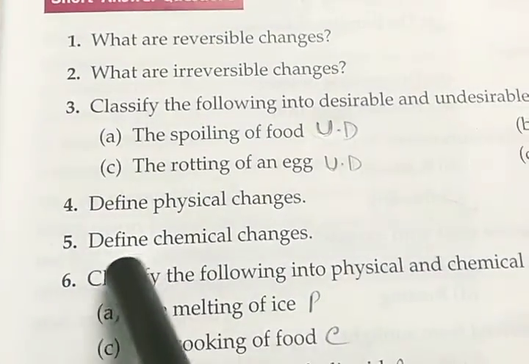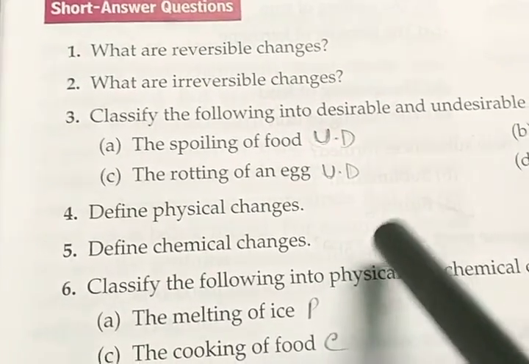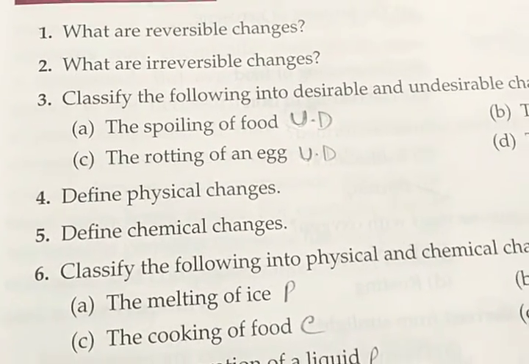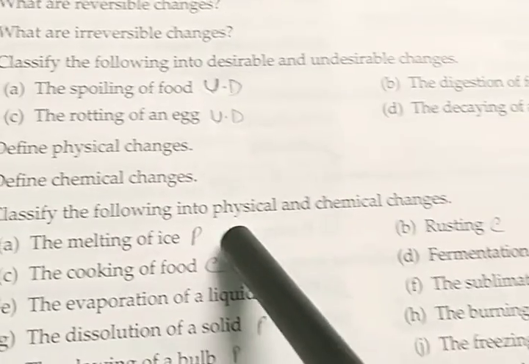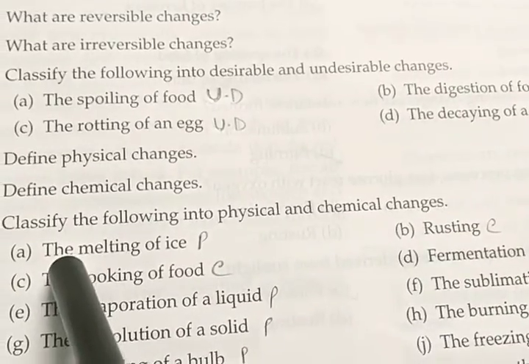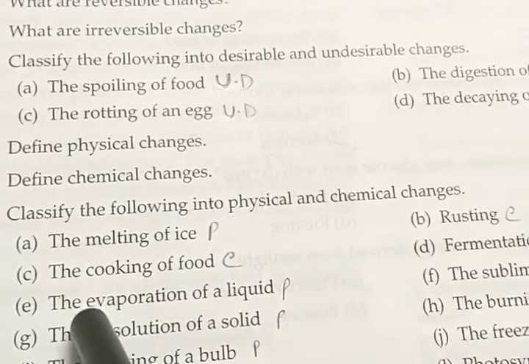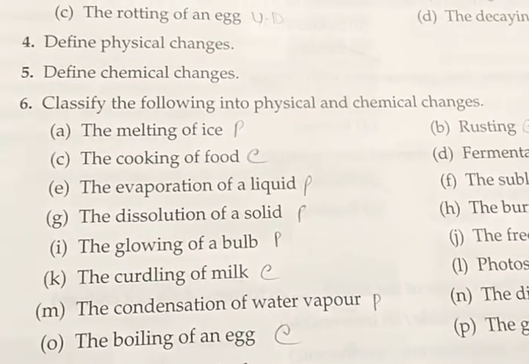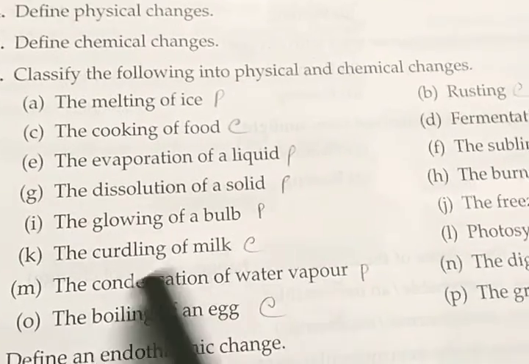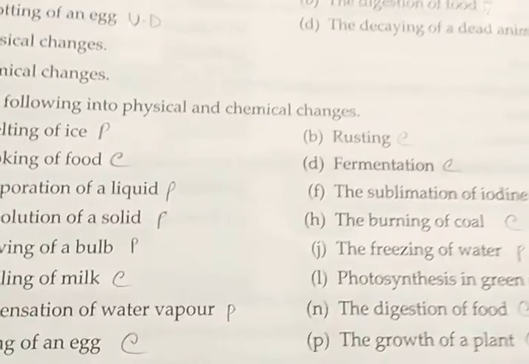Next, number 5, define chemical change. Chemical change is a kind of change in which the chemical composition of a particular substance is completely changed after the chemical reaction. Next, classify the following into physical and chemical changes. Like the melting of ice, physical change. The cooking of food, chemical change. The evaporation of liquid, physical change. The dissolution of solid, physical change. The glowing of a bulb, physical change. The curdling of milk, chemical change. The condensation of water vapor, physical change. The boiling of an egg, chemical change.